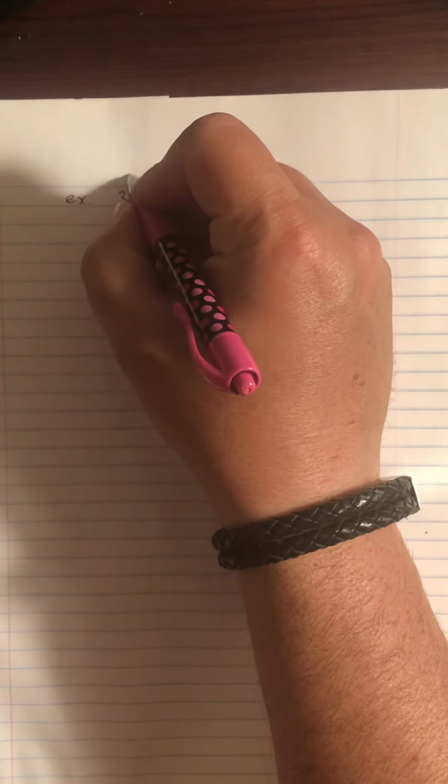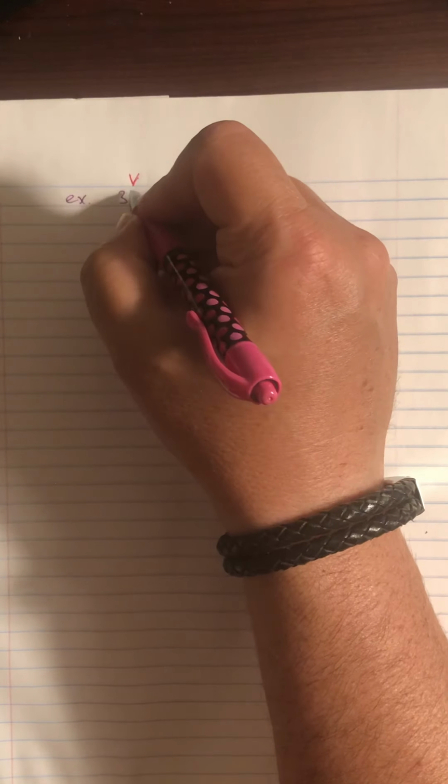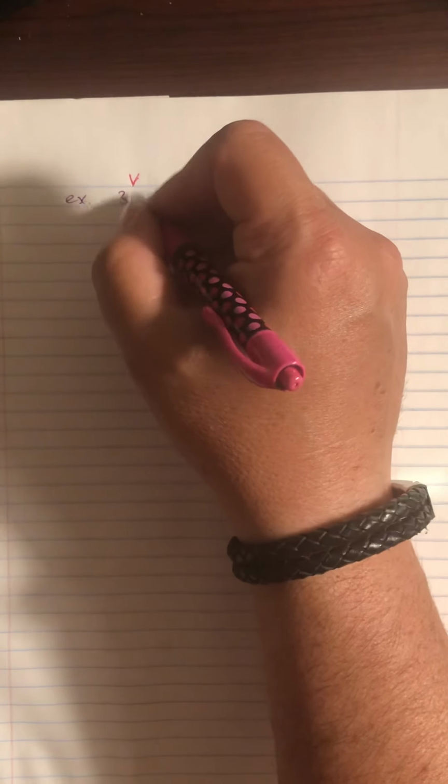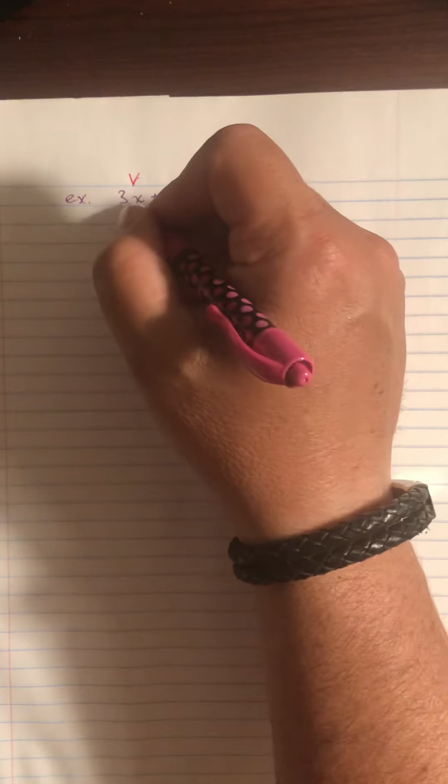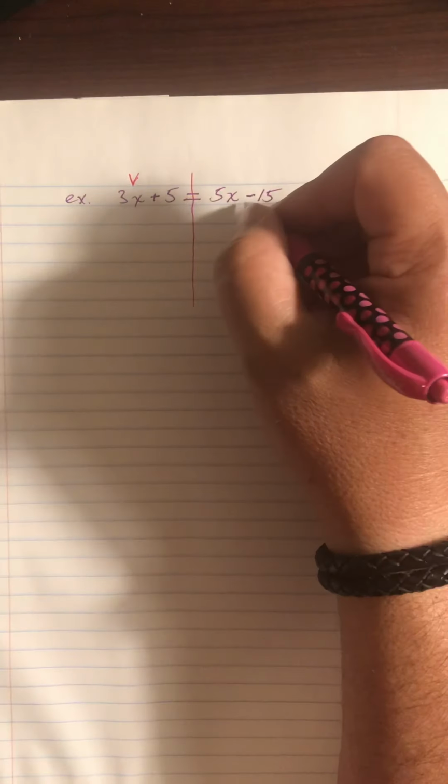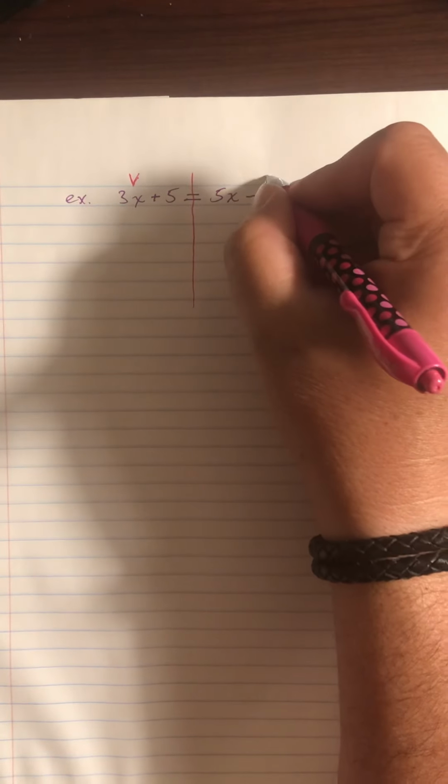So I'm going to put a V up here. And notice I'm putting it right above the variable. Help me remember that that one is protected, basically. We're going to keep that there. That means this side is going to be for the constant. That's this one right here.